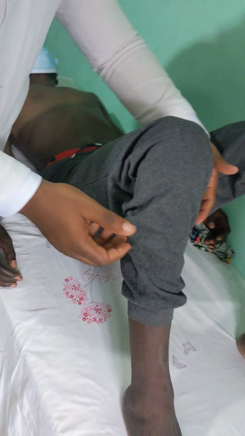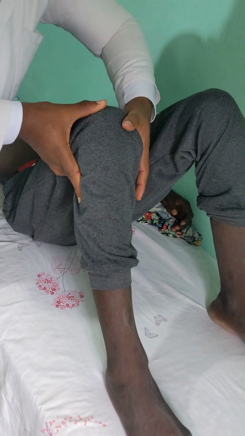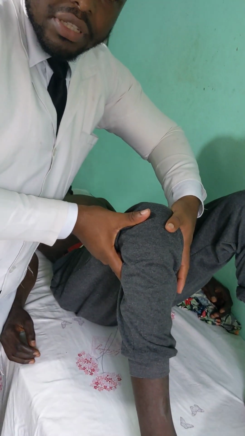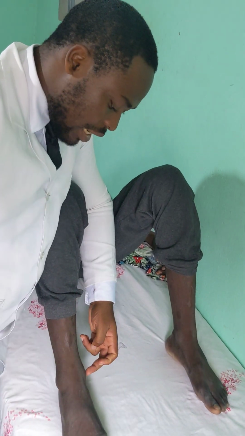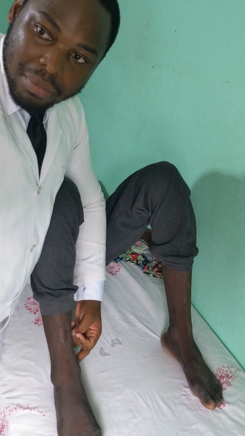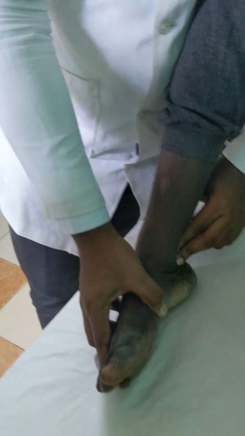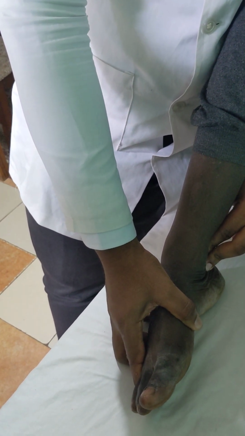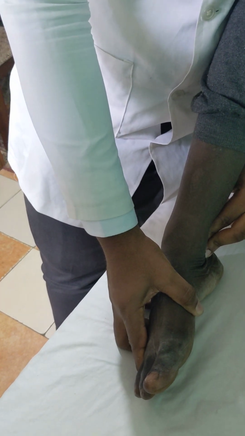For the popliteal pulse, you need to flex the knee and put both of your fingers underneath. Push up, put both of your fingers up, and then you feel the popliteal pulse. The next one is the posterior tibial artery. The posterior tibial artery is located posterior to the medial malleolus and anterior to the Achilles tendon. You palpate there. To palpate easily, you can do an inversion motion so as to relax the flexor retinaculum at this position, and you can palpate the pulse.